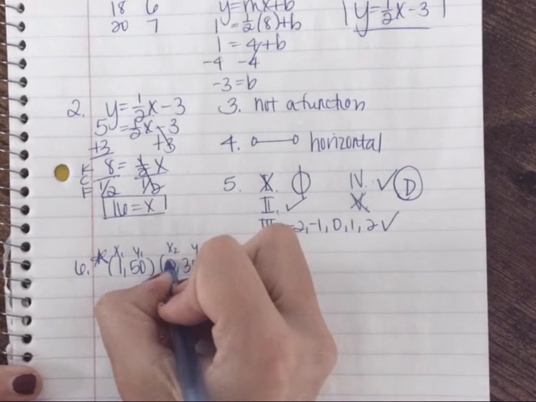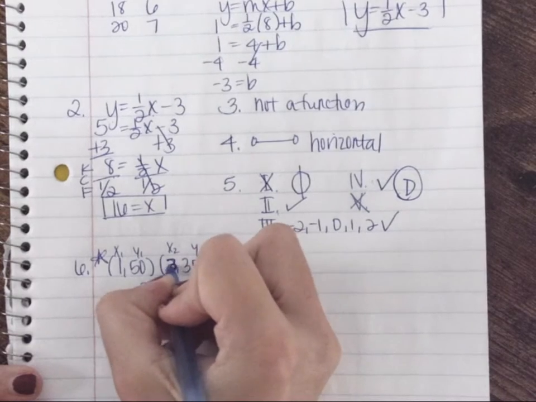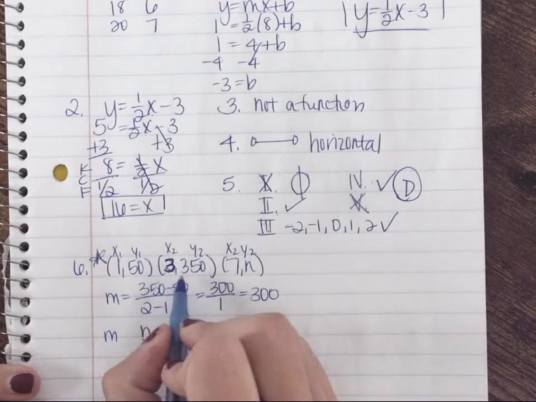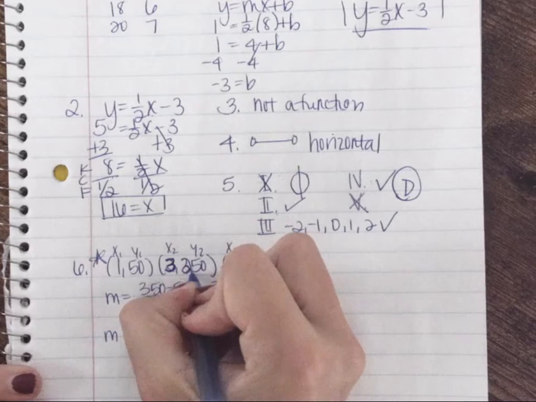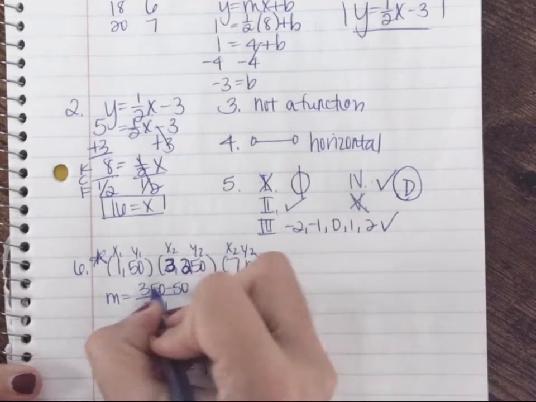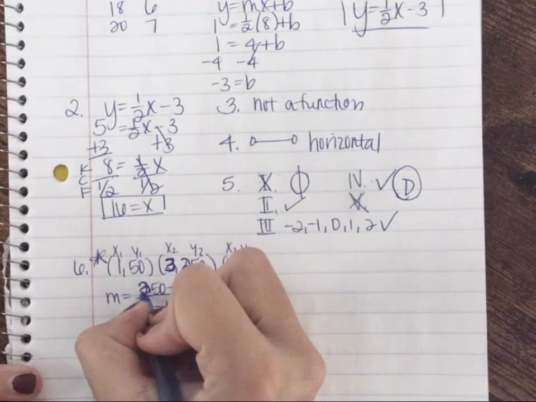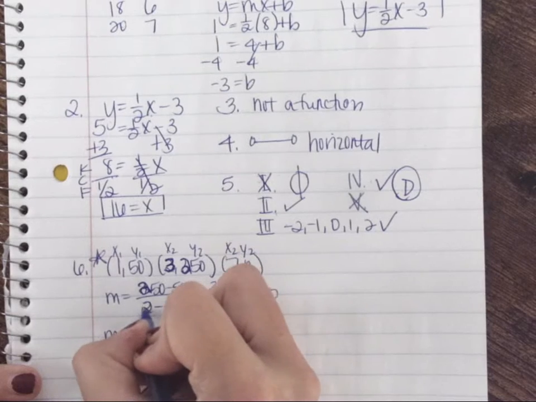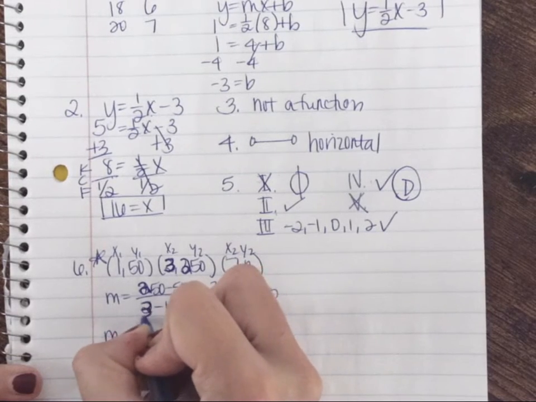Oh, I knew there was something wrong there. Probably got to have the right number. So that was 250. So this would be 250. Sorry, guys, 250. This is 3 minus 1.